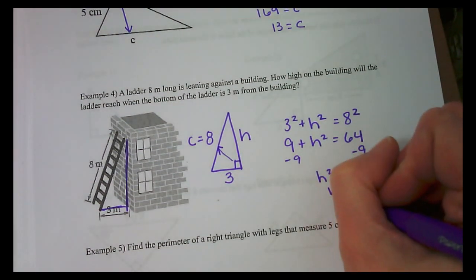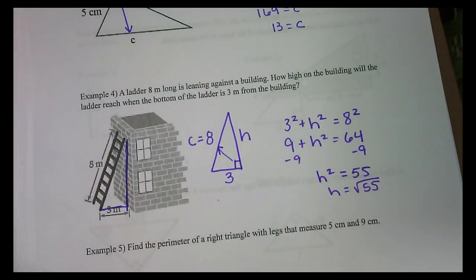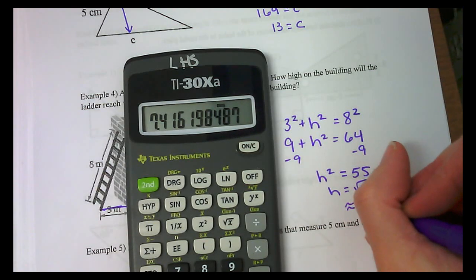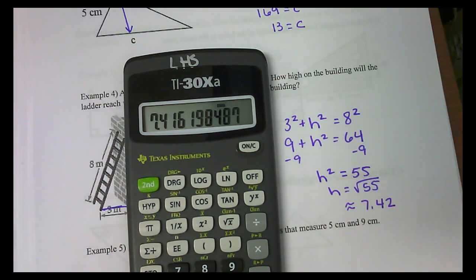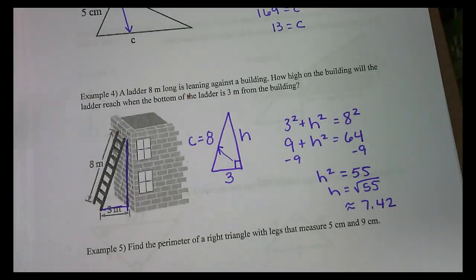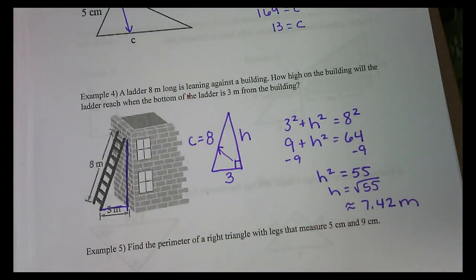So now we're going to have to take the square root. And when I take the square root of 55, I get a decimal. So I'm going to have to round it. And we can just keep it consistent and round it to 2 decimal places. And it's going to be 7.42. I'm rounding this to a 2 because the number next to it is 5 or higher. That tells me to round this number up. Okay, our answer is in meters. So we want to make sure we put our unit of measure.